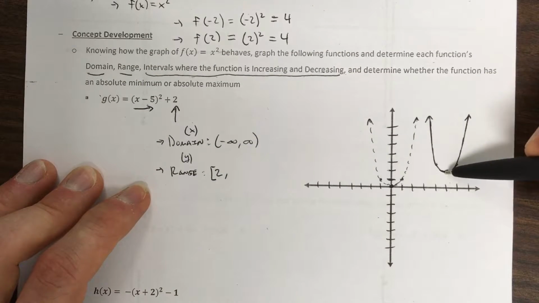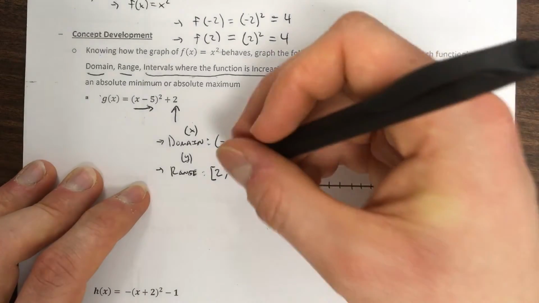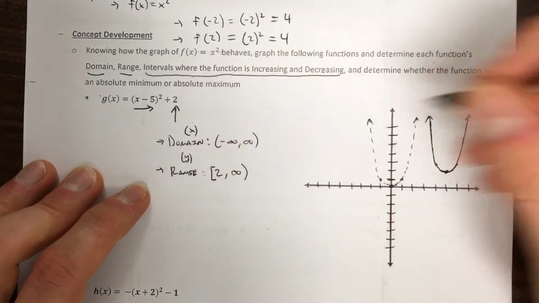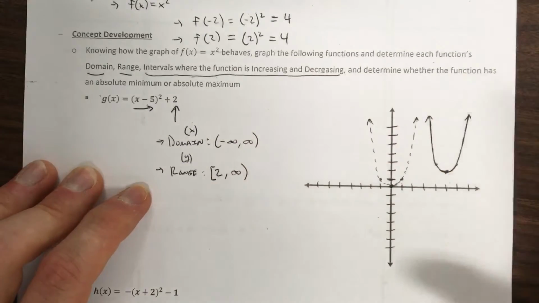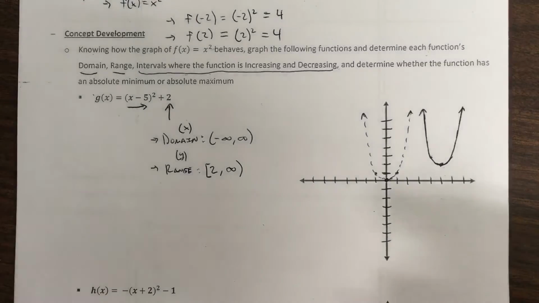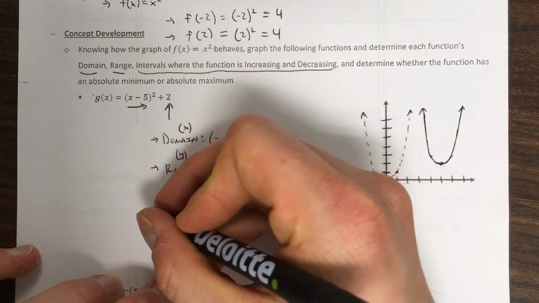And it goes on forever in the y direction, so we say 2 to infinity. That would be our range. So we have our domain and range. These are things we've talked about in the past. What we have not talked about is increase versus decrease.